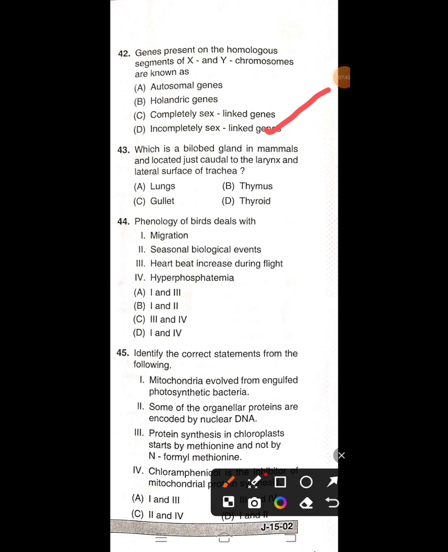Okay, so let's see the next one, which is a bilobed gland in mammals and located just caudal to the larynx and lateral surface of trachea. Options are lungs, thymus, gullet, thyroid. For this, the correct answer is thyroid. Let's see the next question.